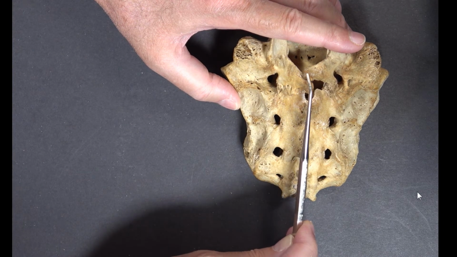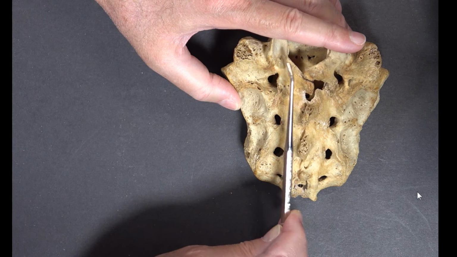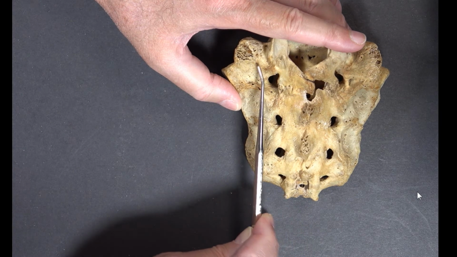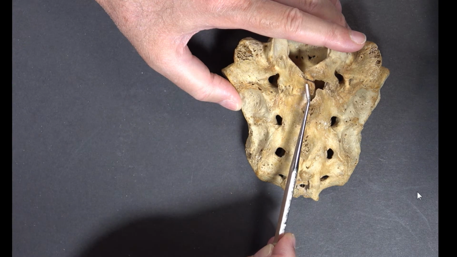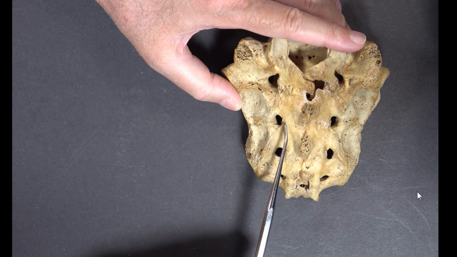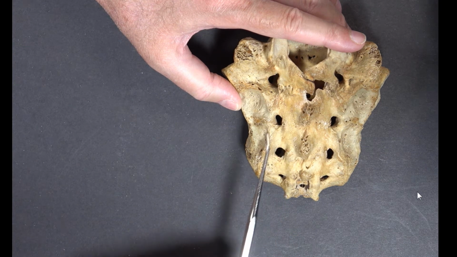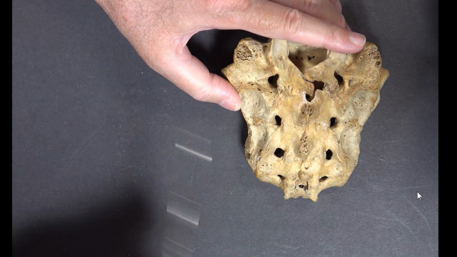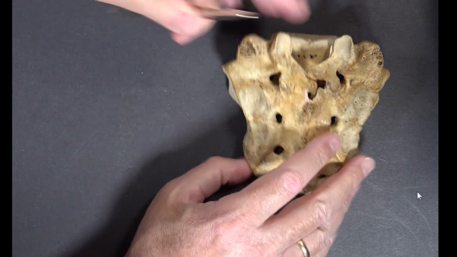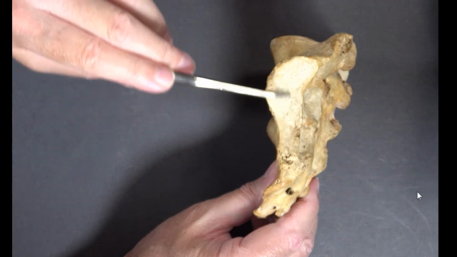So we have medial sacral crest, intermediate sacral crest, lateral sacral crest. These are made up of spinous tubercles. These are made up of articular tubercles. These are made up of transverse tubercles. See how that works? And we'll talk about this view next week.